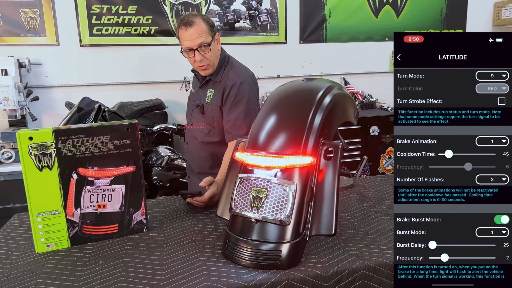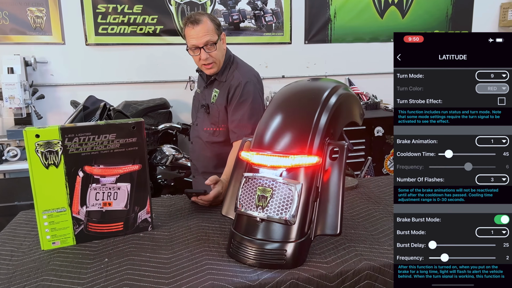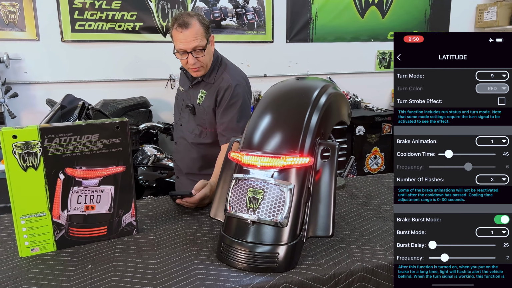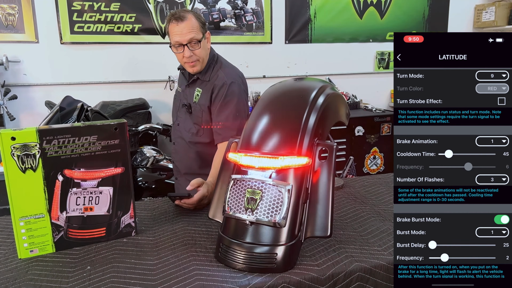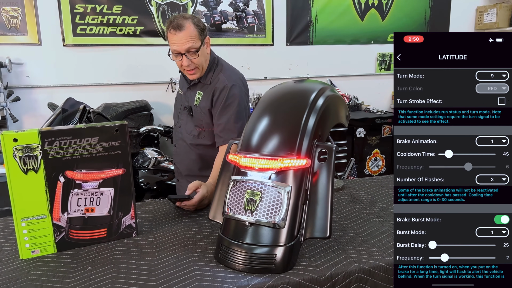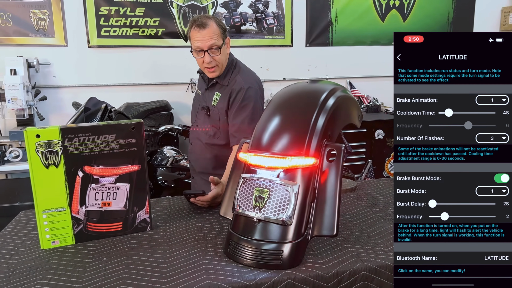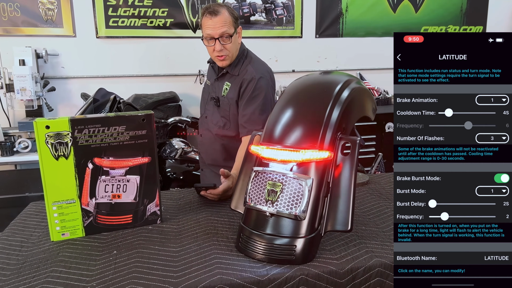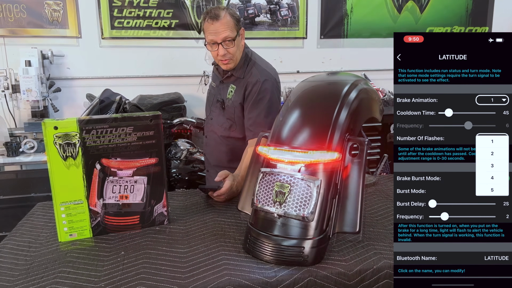And there's a cooldown mode right there, so when you're in traffic, if you squeeze the brake over and over, it's not going to keep flashing every time, but if you wait a few seconds, which you can adjust on your cooldown time, it'll flash again. And that's a pretty neat feature. Also there's the brake burst mode, so if you squeeze the brake and hold it on, after a certain amount of time, it'll start flashing. And you have different versions of that you can do too.